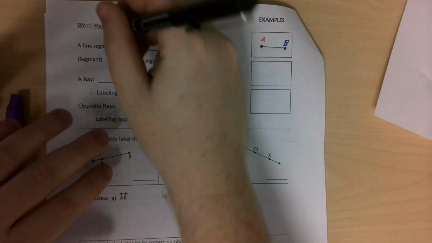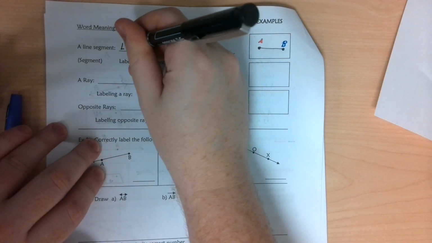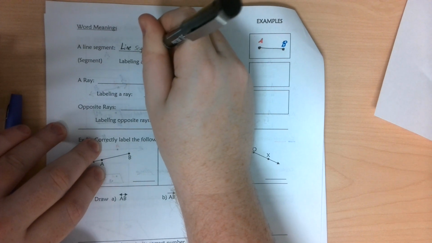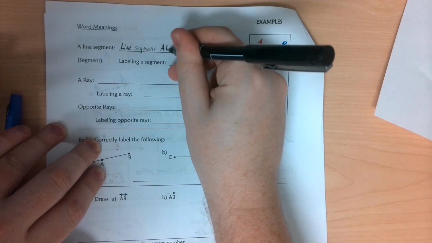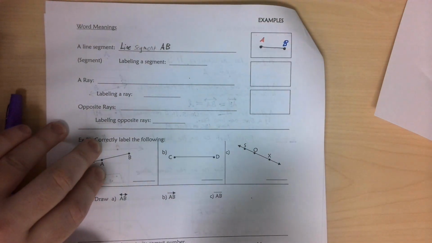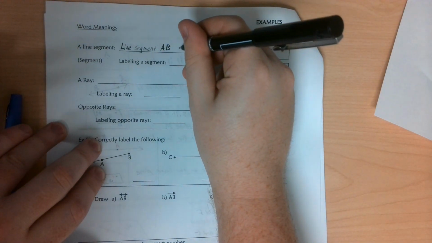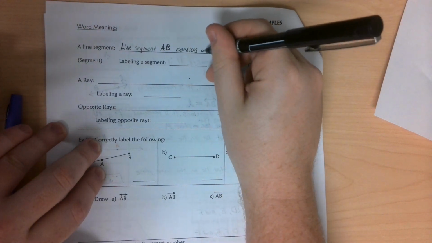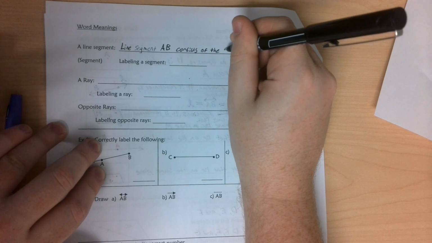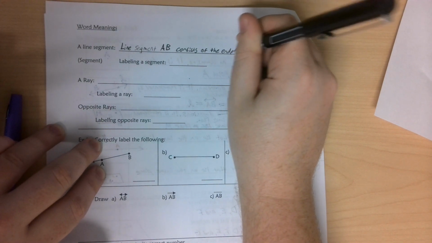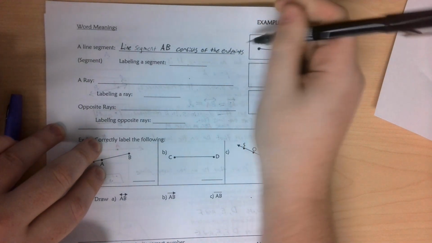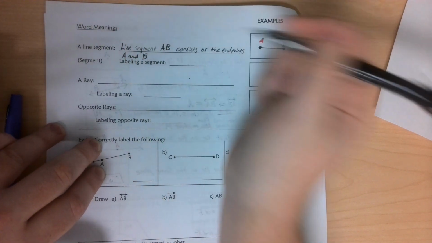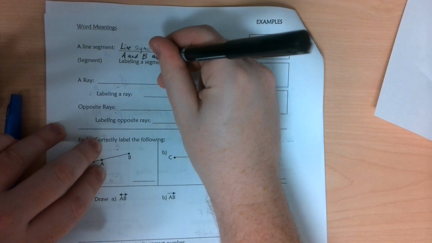A line segment, specifically line segment AB, is defined as what consists of the endpoints A and B and all points between.